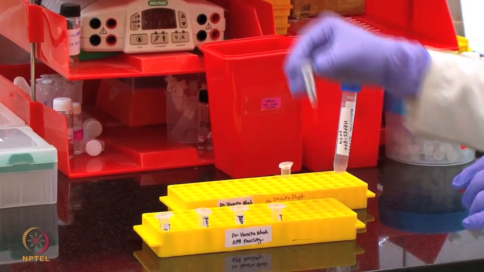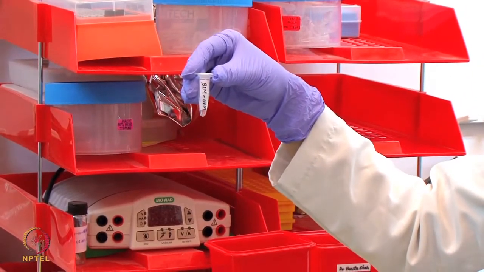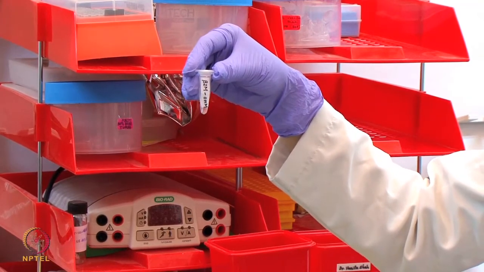We will also include 0 nanomolar concentration in the experiment, which will be nothing but the running buffer.